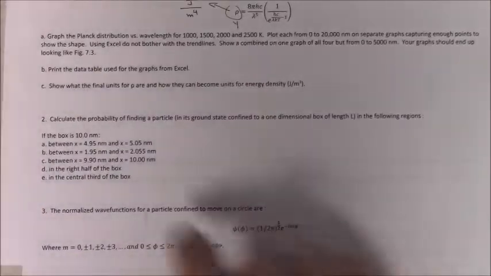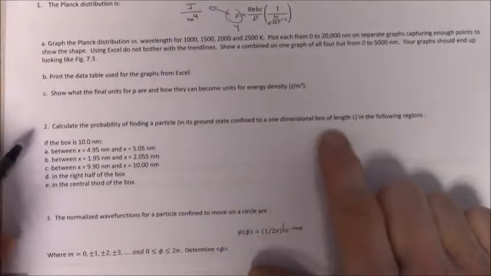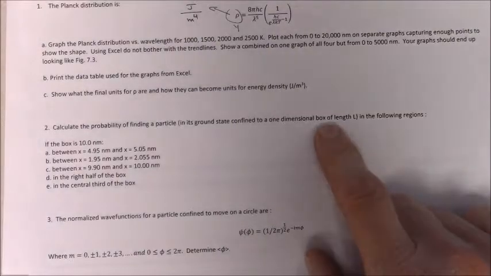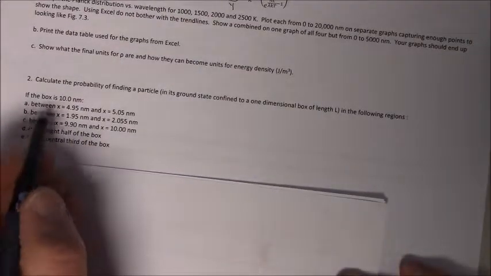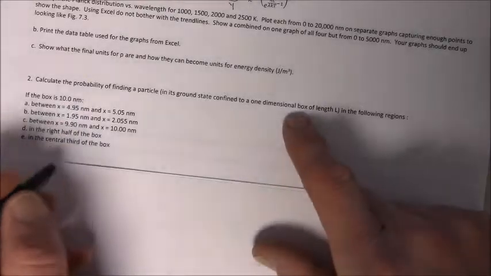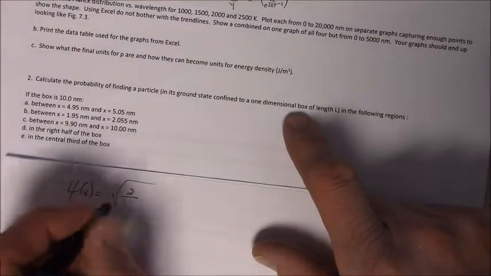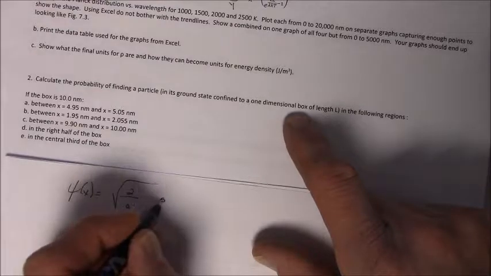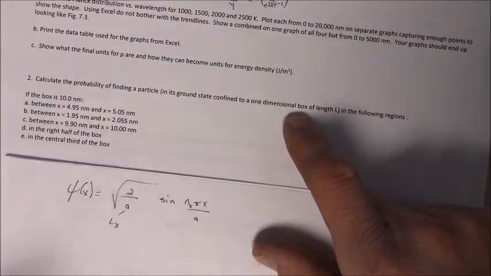Alright, so now we've got question 2. This is really easy. Calculate the probability to find a particle in the following regions. It's a one-dimensional box. They're even giving you the length, 10 nanometers, but you already know that for a one-dimensional box, the wave function is the square root of 2 over a, or the length in the x direction, times sine of nx pi x over a.